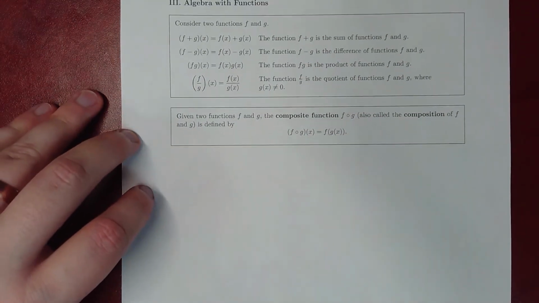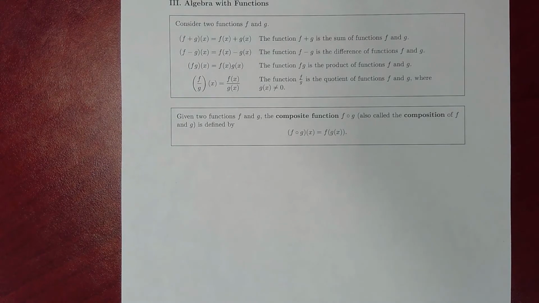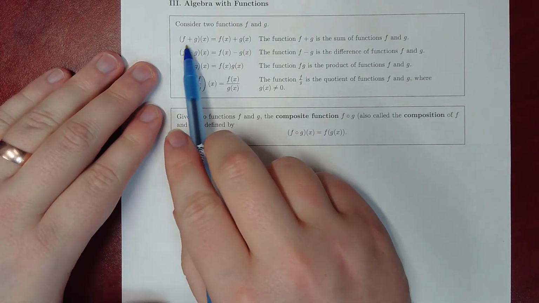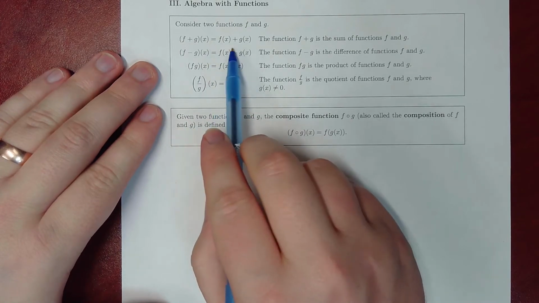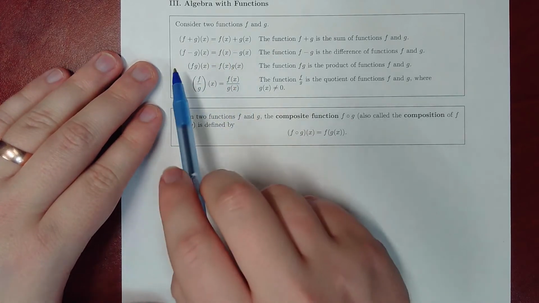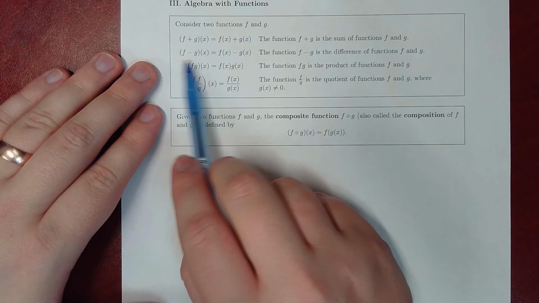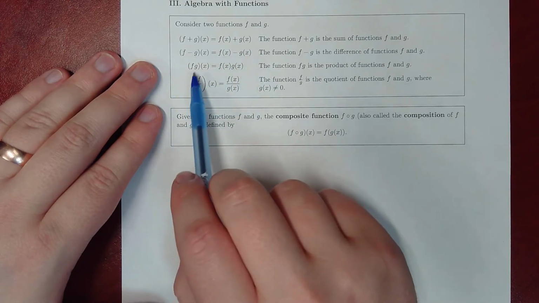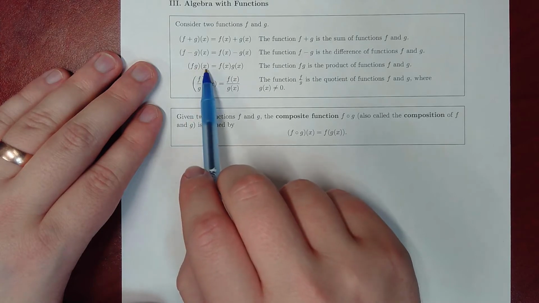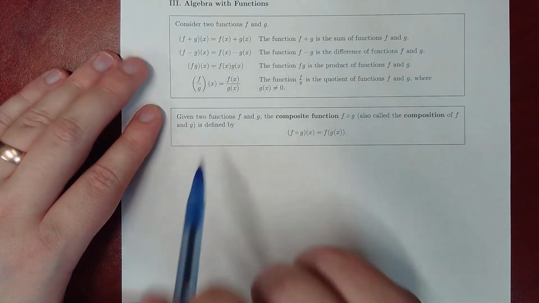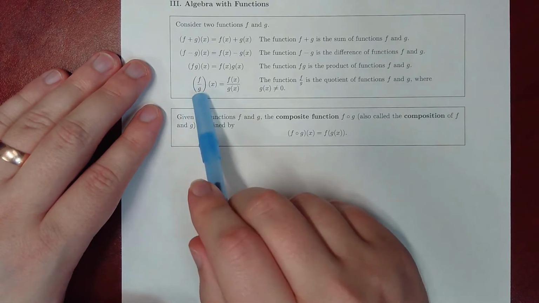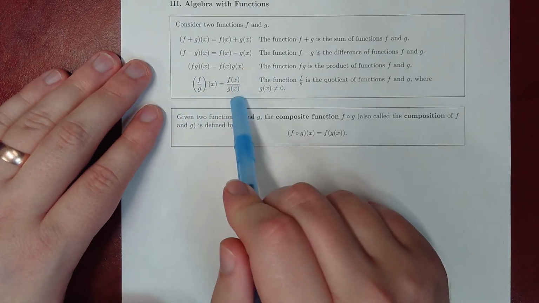We also can do algebra with functions. So we can go ahead and add two functions together. So if we say f plus g in parentheses of x, we're really saying f of x plus g of x. If we say f minus g in parentheses of x, we're saying f of x minus g of x. If we say f times g in parentheses of x, that's f of x times g of x. And if we have f over g of x, then that's f of x over g of x.